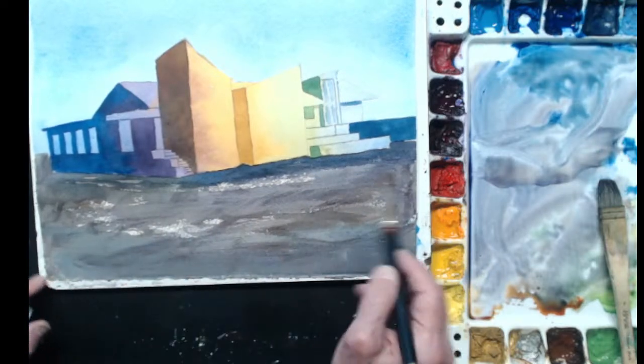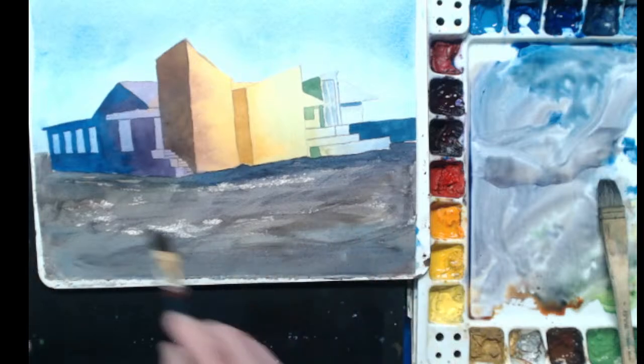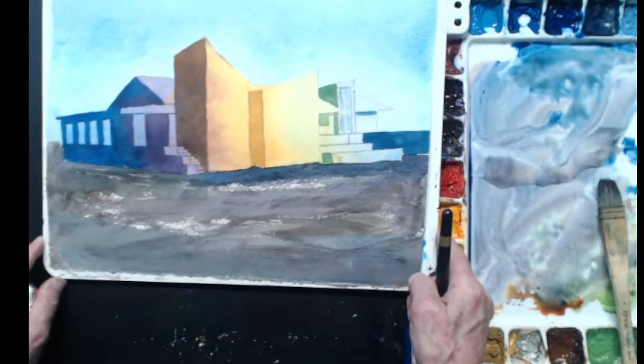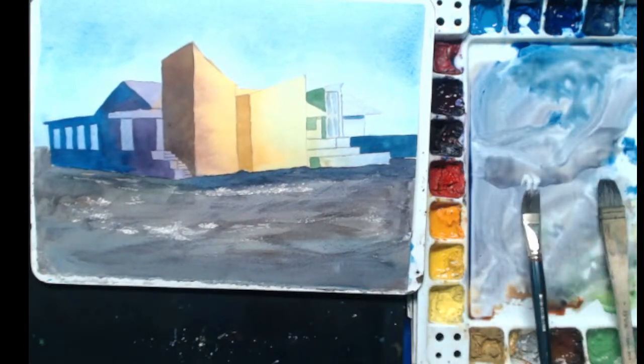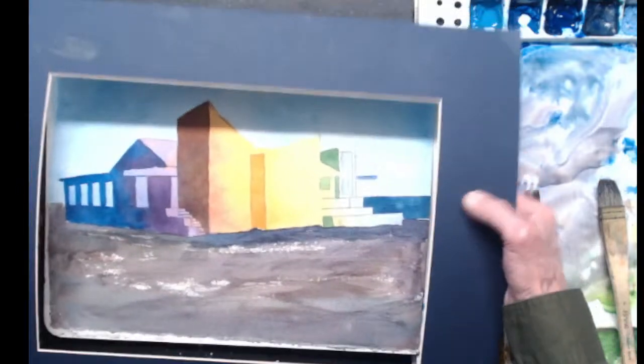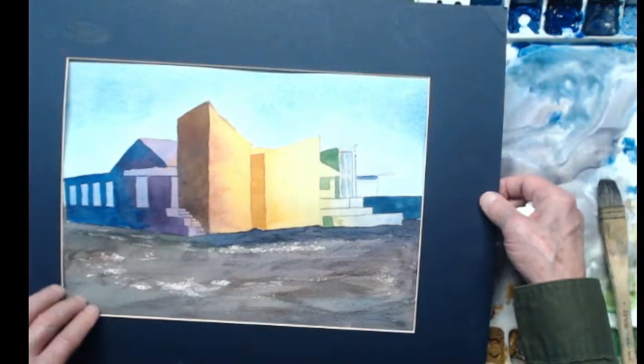And I could put spray bottles on here and do some splattering and so forth, but I'm just going to leave it alone. Okay, just going to leave it rough. I just put a mat around it. Here, come up here with a darker mat, and let's see, I'll put a mat around that, and voila.